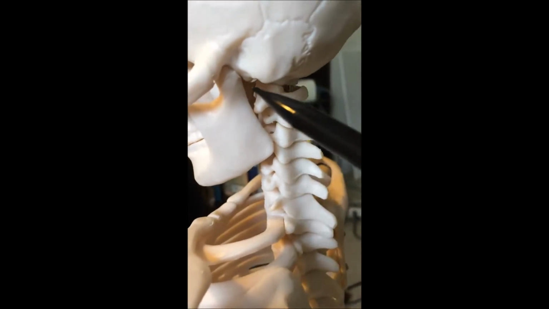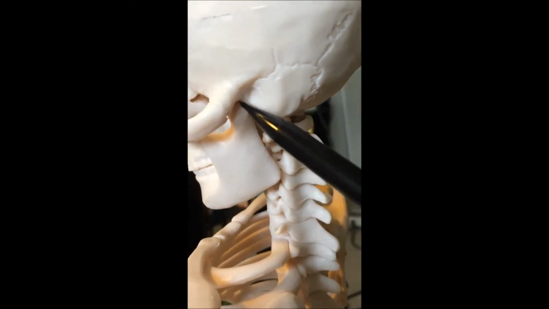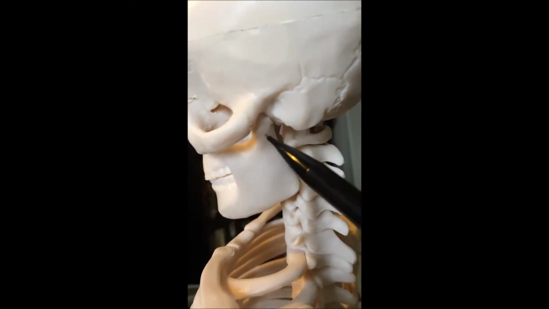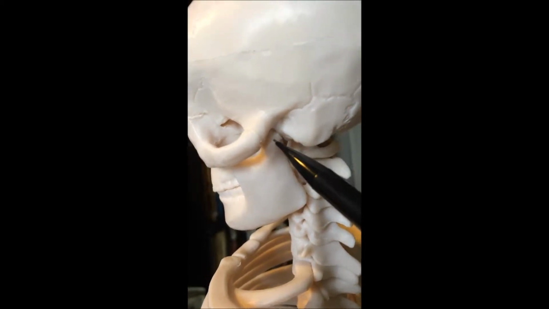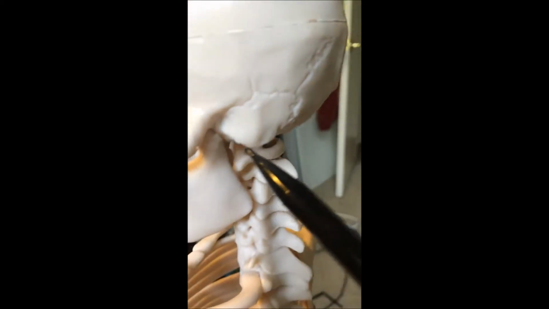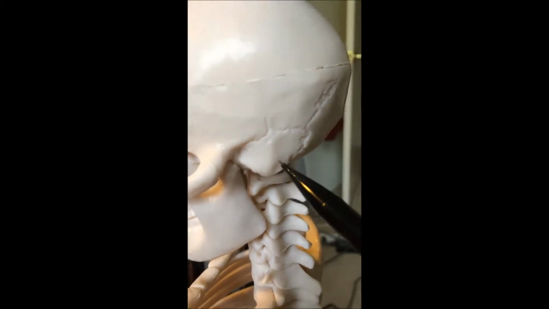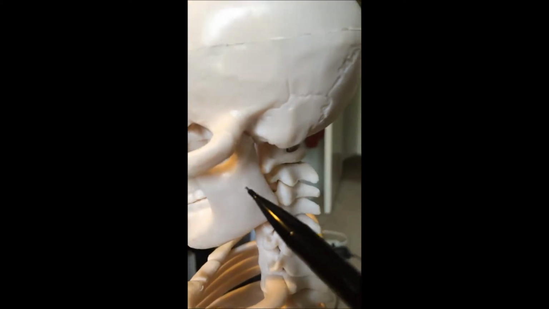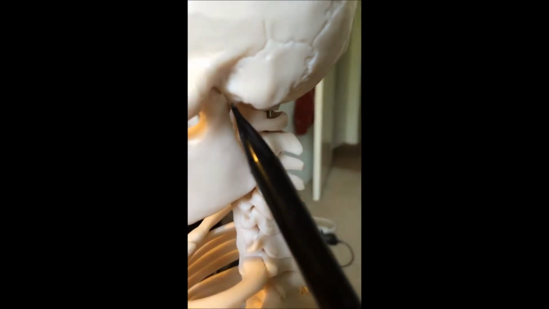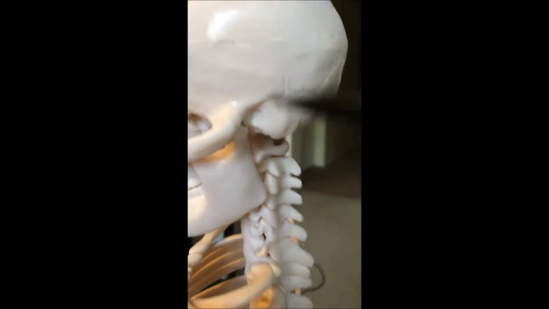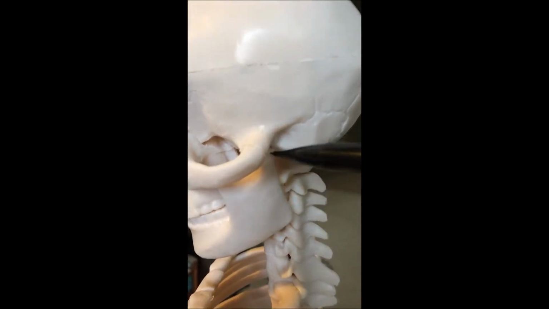Alright, so here we can see the temporomandibular joint where they join, and then we have the mastoid process right here. The styloid process is kind of hard to see, but I believe it's right here. And then the external acoustic meatus is this structure right here.